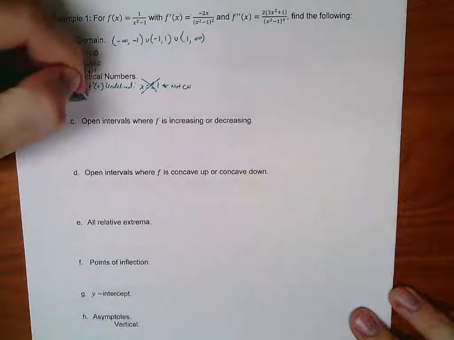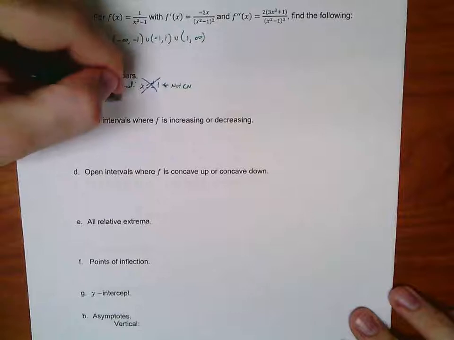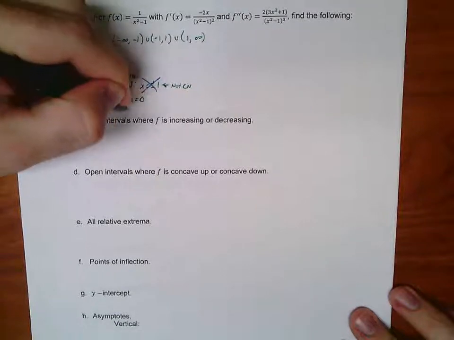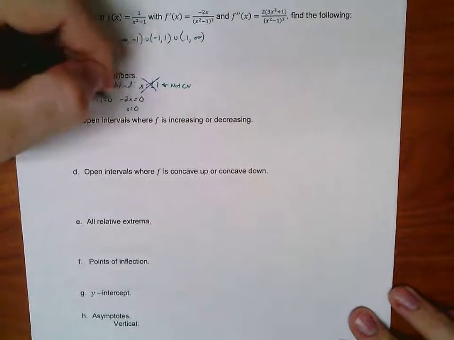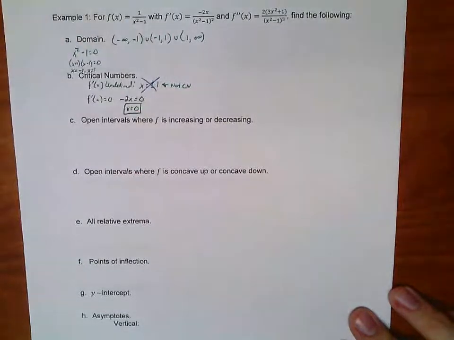Then the other piece we have to consider is where f prime of x equals 0. That's going to equal 0 whenever negative 2x equals 0, right? So then x equals 0, dividing by negative 2 on both sides. So x equals 0 is our only critical number.